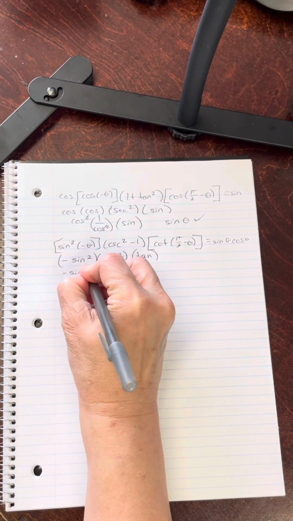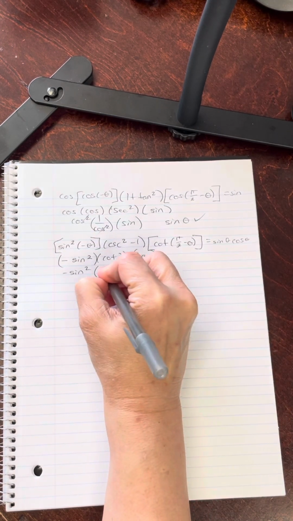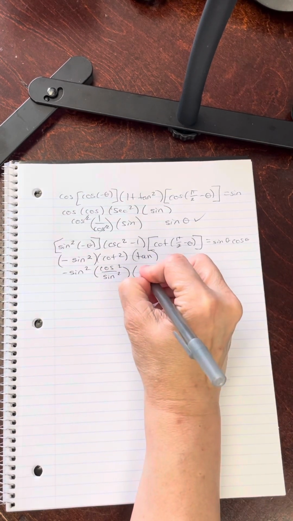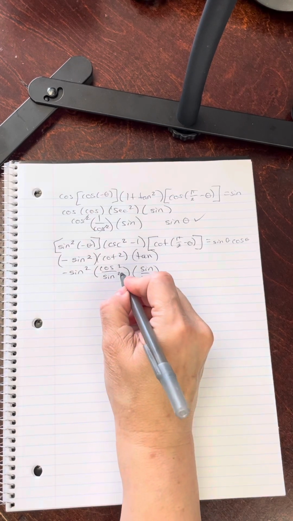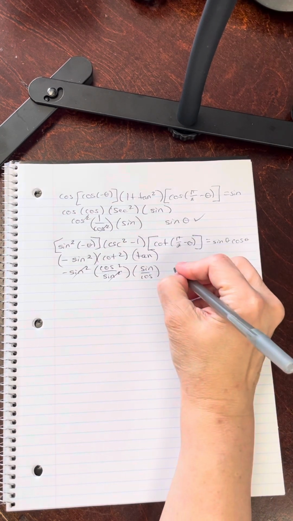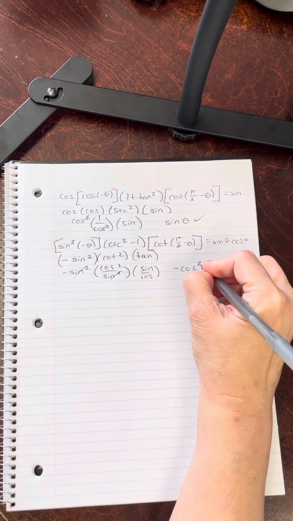So negative sine squared, and cotangent is the opposite of tangent, so it's cosine over sine, and both are being squared. And then tangent is sine over cosine. Now, sine squared and sine squared are going to cross off. That's leaving me negative cosine squared.